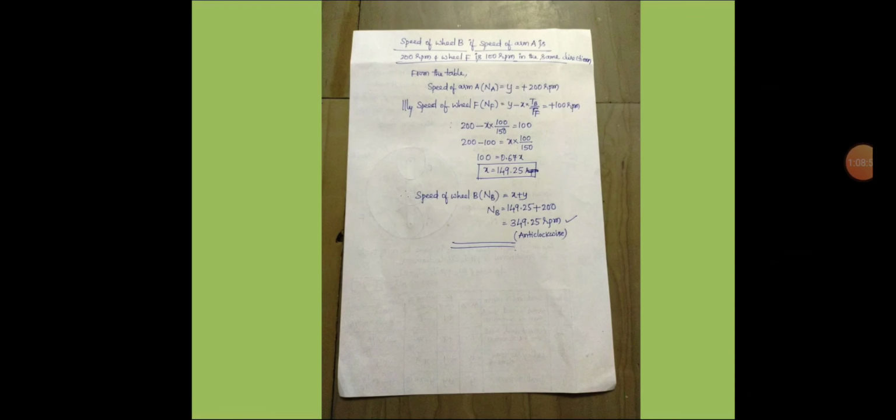After finding X and Y, now the speed of wheel B, which is to be calculated, should be taken from the table. So what is the speed of gear B from the table? It is X plus Y. Therefore, NB is equal to X plus Y. And X, 149.25, plus Y, that is 200, which is also plus. If I add both, I am going to get the speed of wheel B, that is 349.25 rpm, as it is plus. So in the bracket you write down anti-clockwise. So like that, this problem, the speed of wheel B, can be calculated.